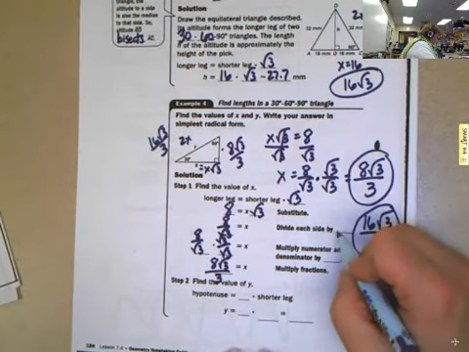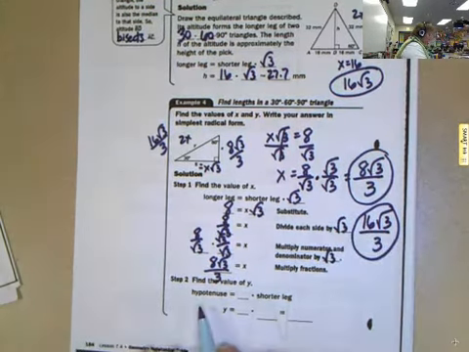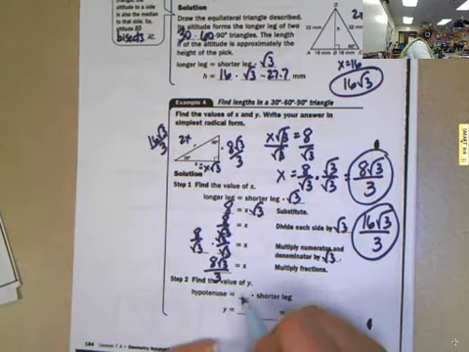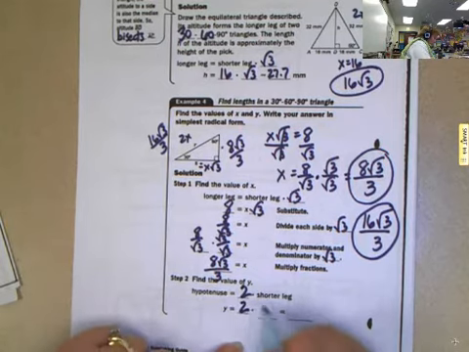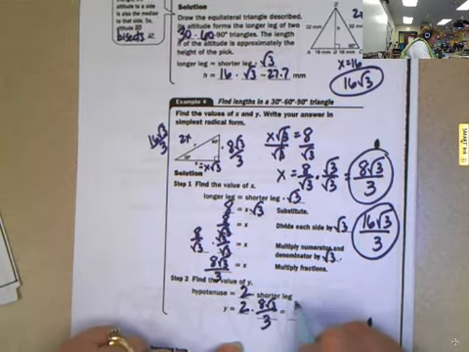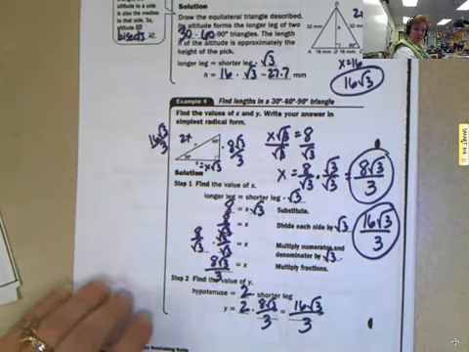Here we divided by radical 3. We multiplied by radical 3. And so the hypotenuse is always 2 times that. So it's 2 times whatever x is. So we're going to do 2 times 8 radical 3 over 3, which is 16 radical 3 over 3. Okay?